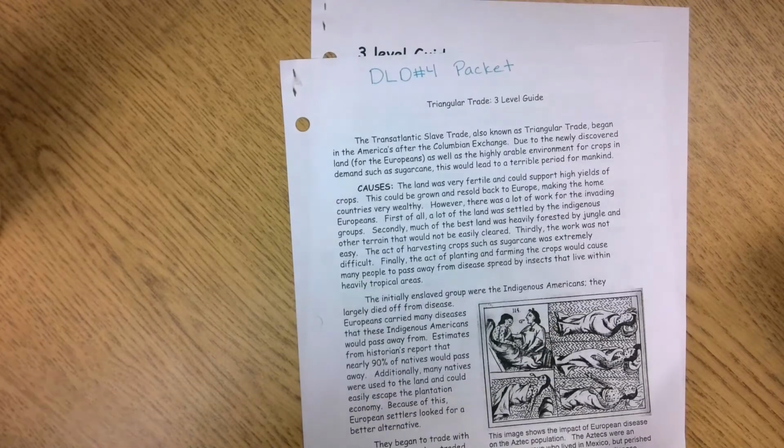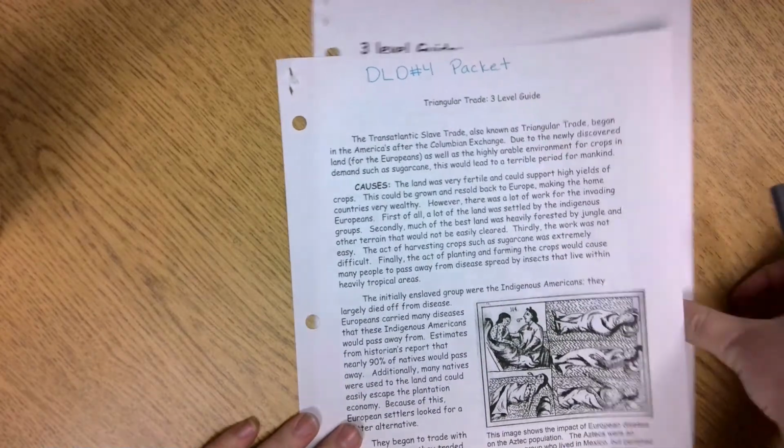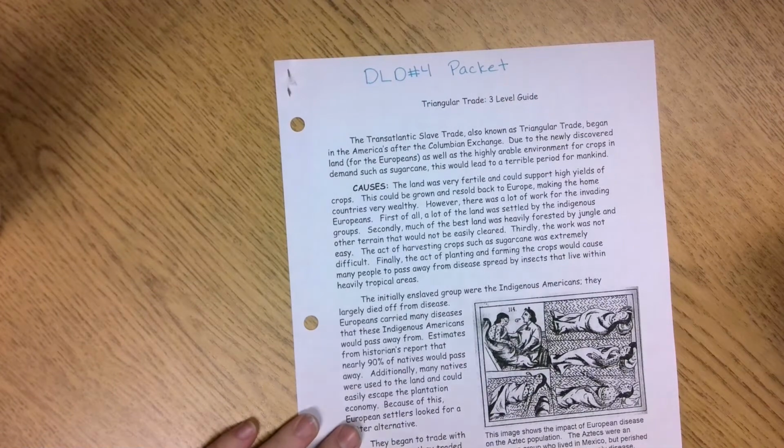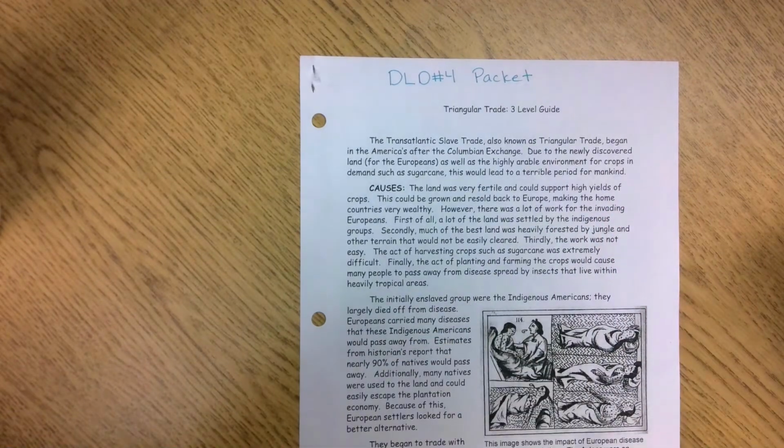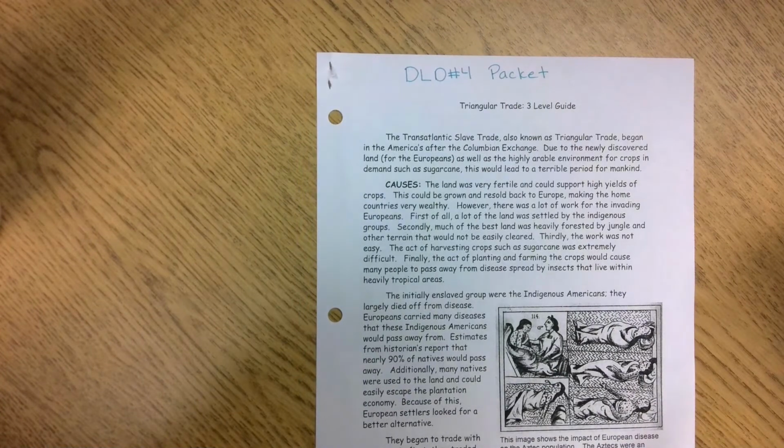So reading this document, let me get rid of the questions underneath. I have my pen ready to go for annotations. And then I also have my highlighter in case I need that as well. So let's go ahead and start reading.